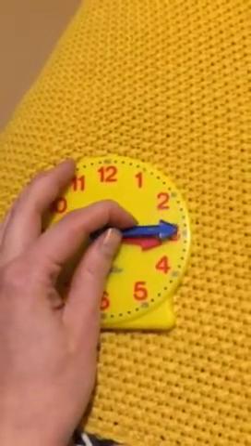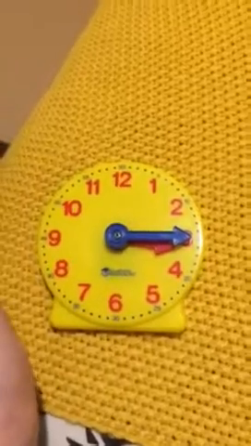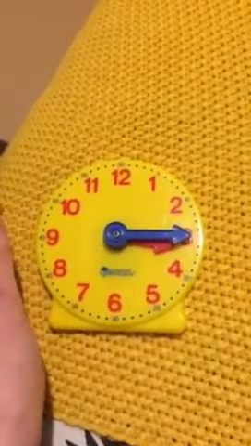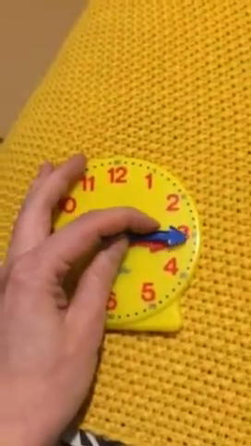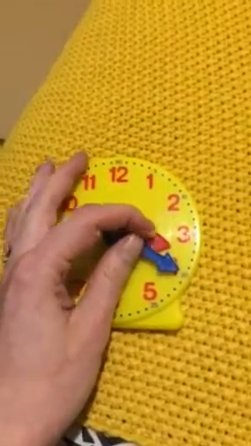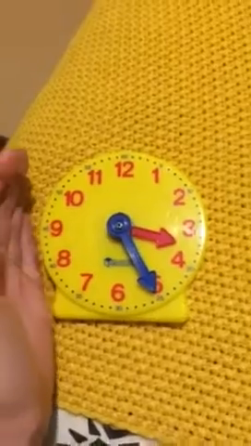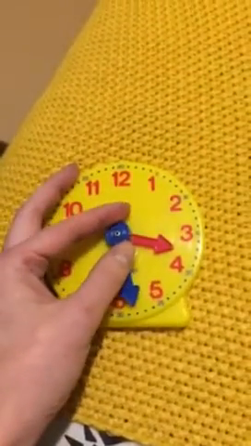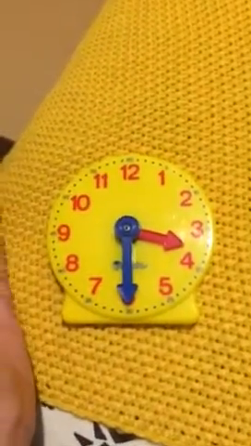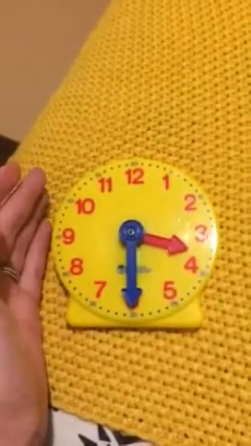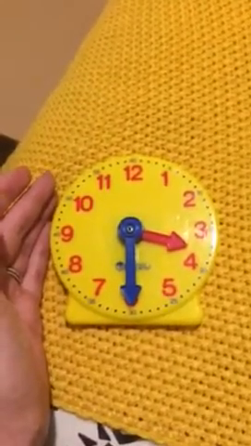When it's at the 15, it's 15 past 3, or we more commonly call this quarter past 3. We then get to 3:20, so 20 past 3, 3:25, 25 past 3, and then we get to 3:30, 30 past 3, but we more commonly say half past 3.